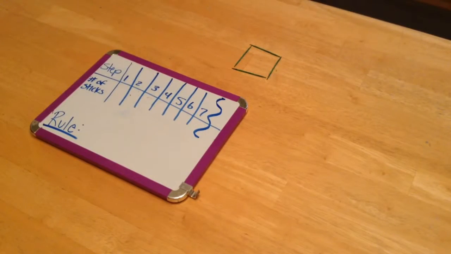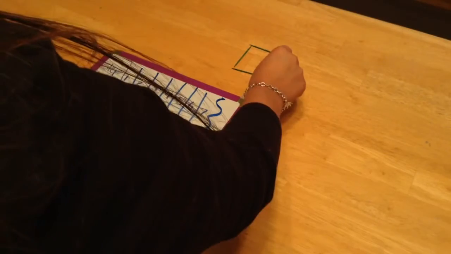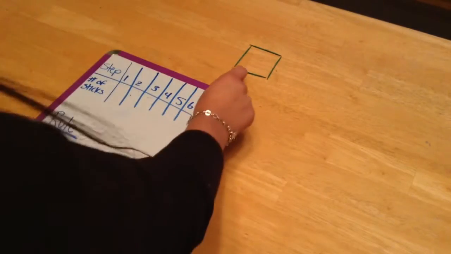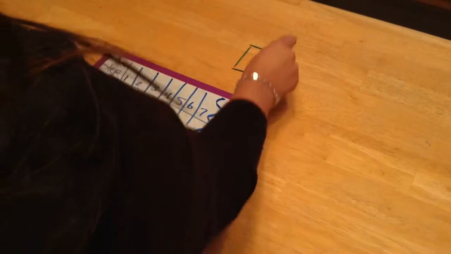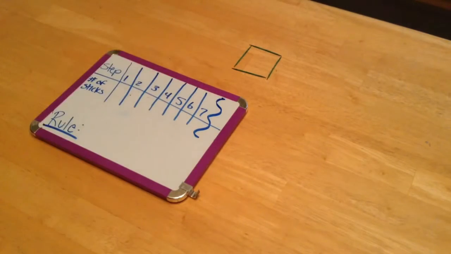Okay, so today we're going to do steps and patterns and finding the rule for these patterns that I'm about to show you. So here we have a square, okay? So I'm going to start off by saying I have one group of 3 sides, and 1 side. So how many is that?